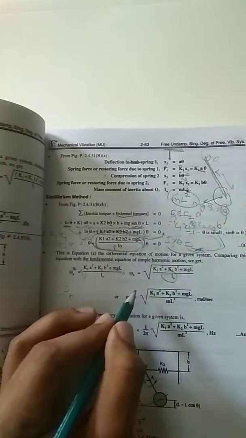The natural frequency of vibration, fn, has the formula omega n by 2 pi. So we write 1 by 2 pi into omega n, and the value of omega n we write from here. So the natural frequency, the final answer for the diagram, is 1 by 2 pi times the root of K1 A square plus K2 B square plus mg into L upon m L square.